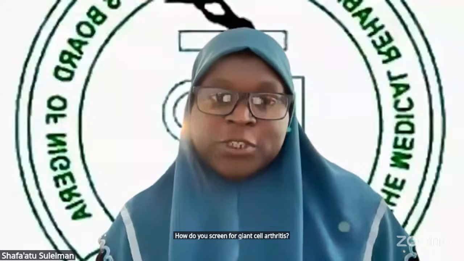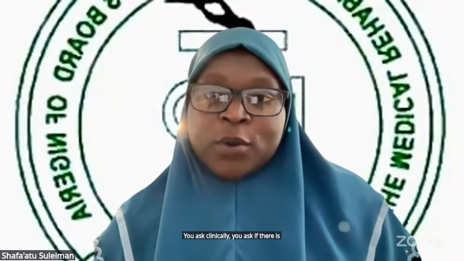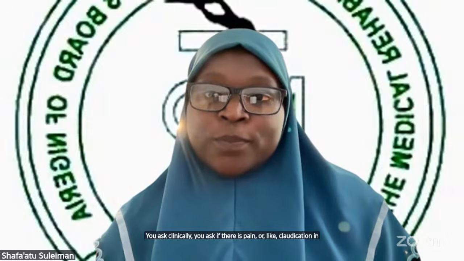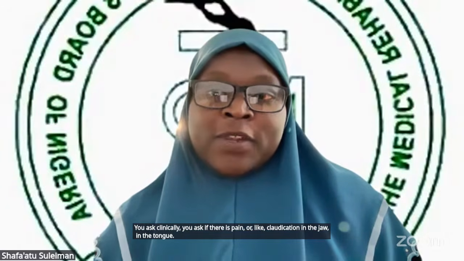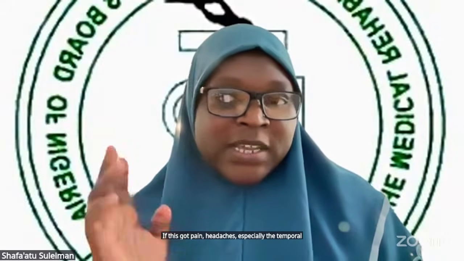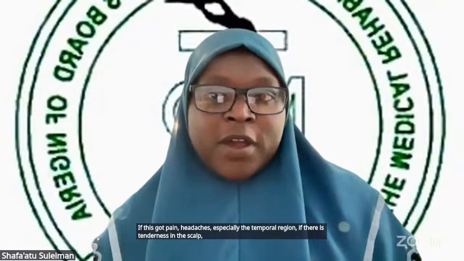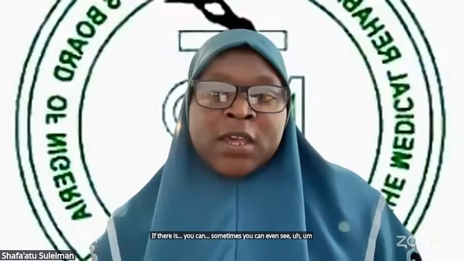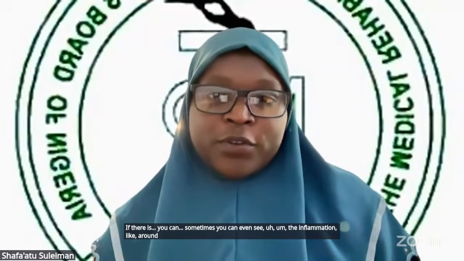How do you screen for giant cell arthritis? For giant cell arthritis, you ask clinically if there is pain or claudication in the jaw, in the tongue, if there are headaches, especially in the temporal region, if there is tenderness in the scalp. Sometimes you can even see the inflammation around the temporal region. So that's all something that you will check with the patient.